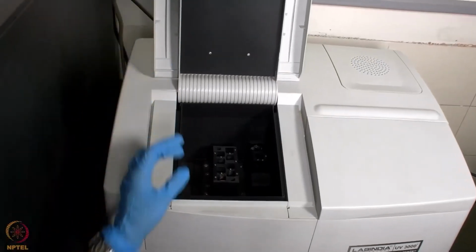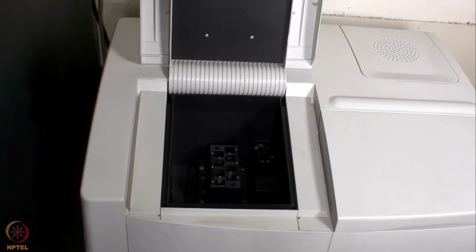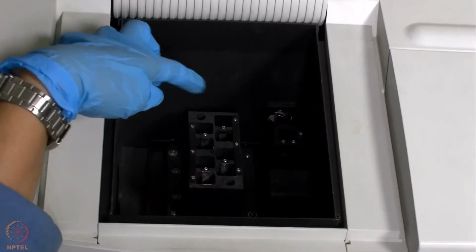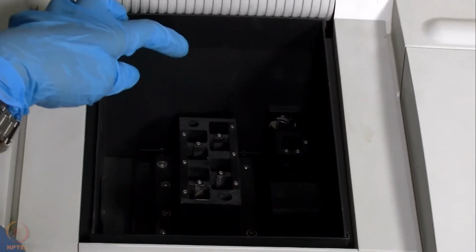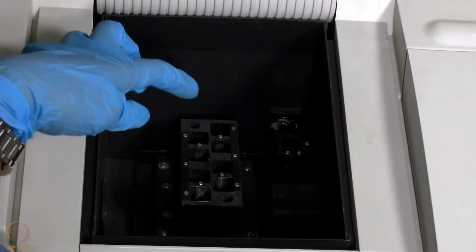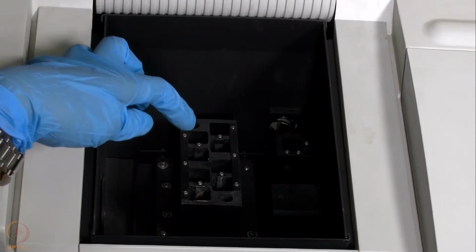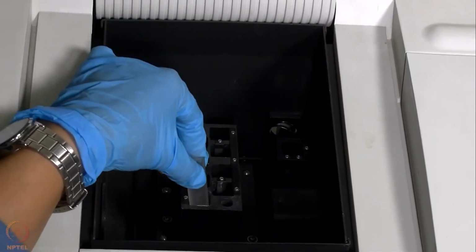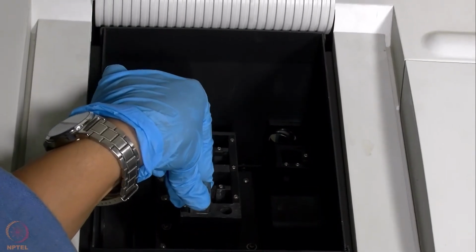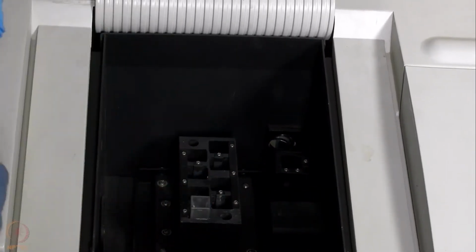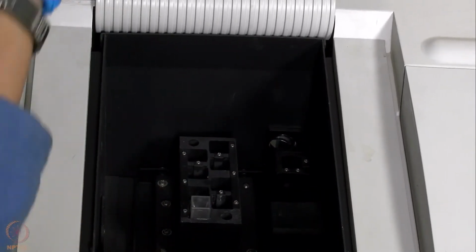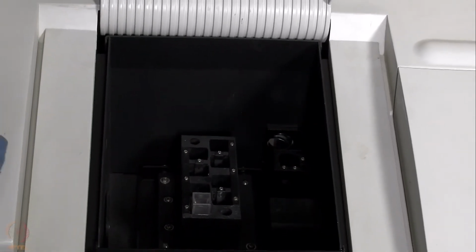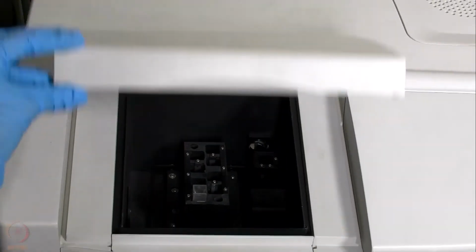This is the UV vis spectrophotometer which we will be using for this experiment. It has a light source and the light is entering from here, and there are 8 different sample chambers, and 8 samples can be recorded at a time. Now I will be doing the baseline correction. For that I am keeping this cuvette containing water in the first sample chamber. And now I will be closing the lid and recording the UV vis absorption spectrum for water.